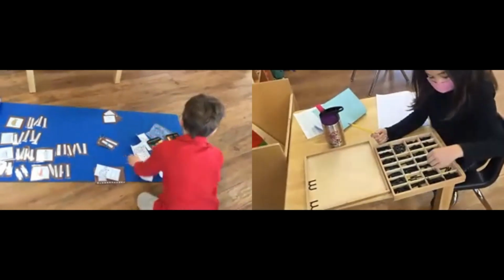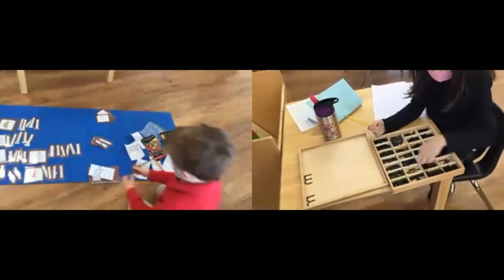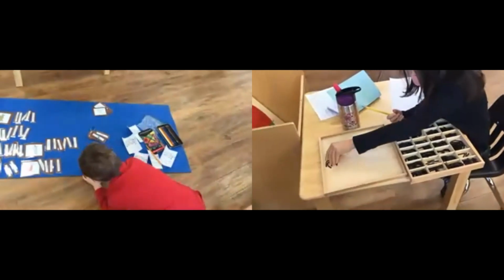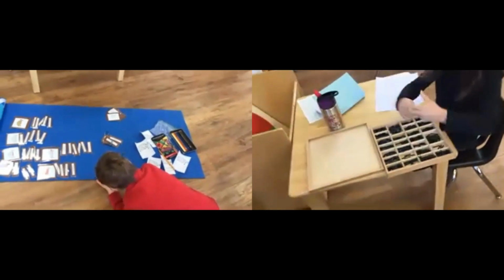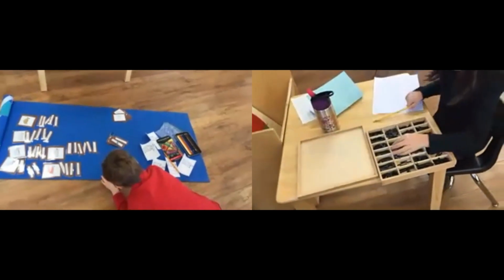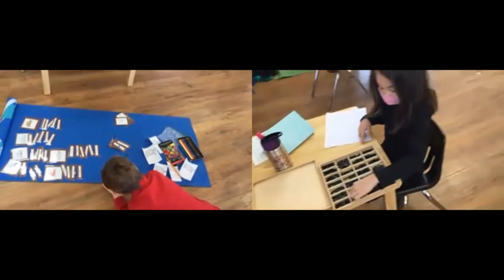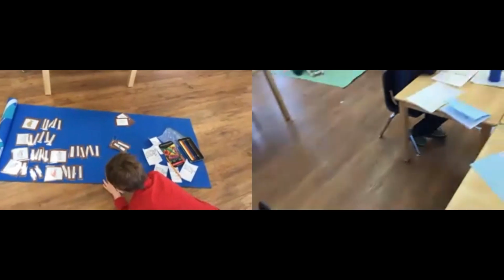The child on the right, what is this work, Margaret? Do you know? Very interesting. Huh, I haven't seen that work before.